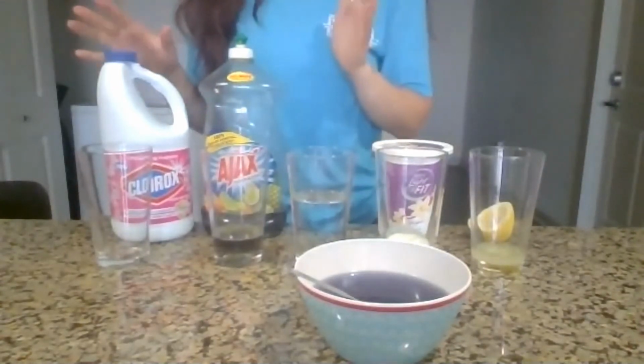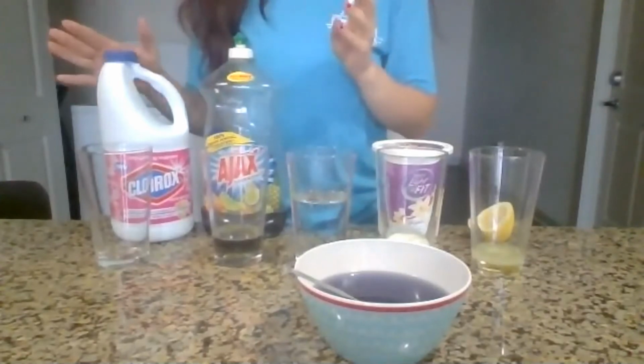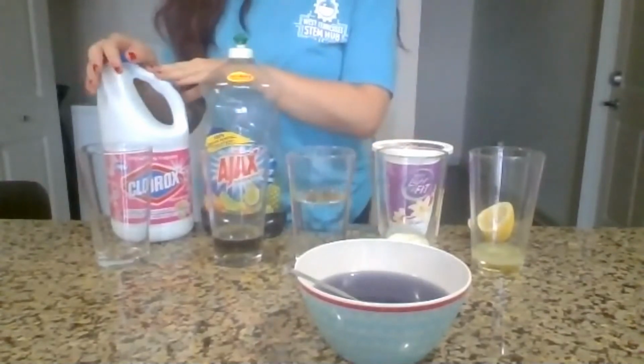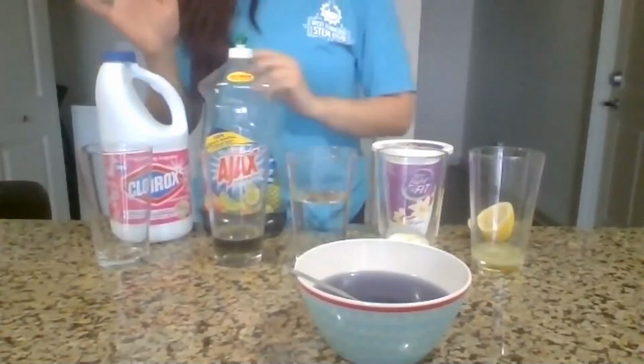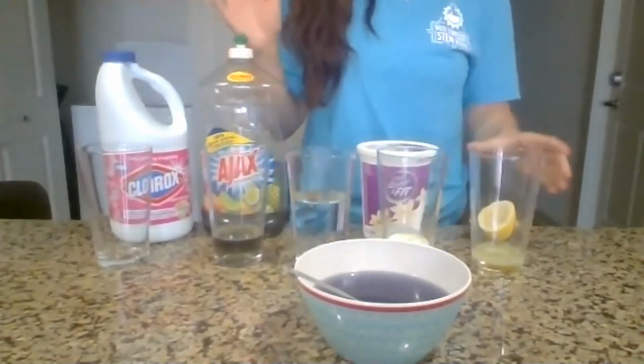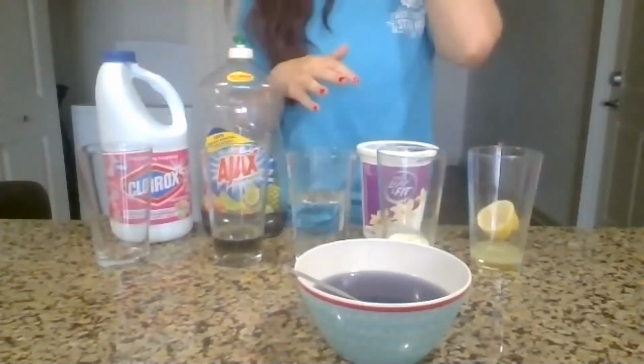For this one, I would recommend you get your parents or your older siblings to help you pour it in, because it can irritate your skin. If you get any on you, immediately you need to go ahead and rinse it off. But all right, let's go ahead and start pouring our indicator into some of these glasses.